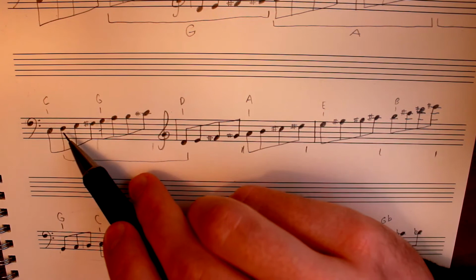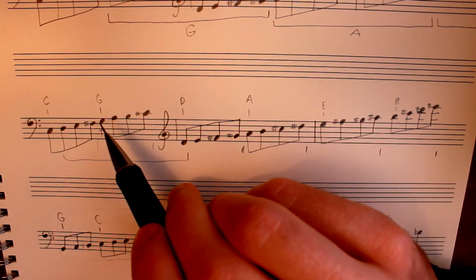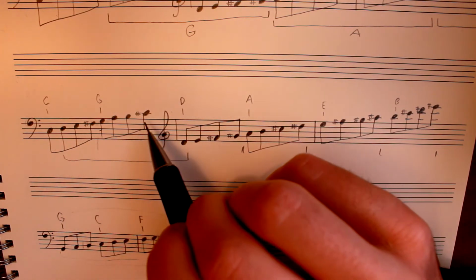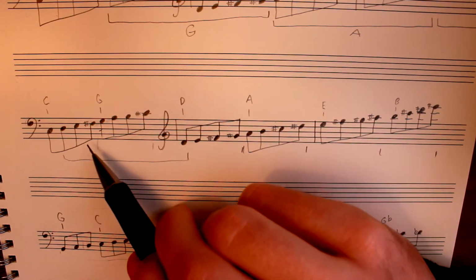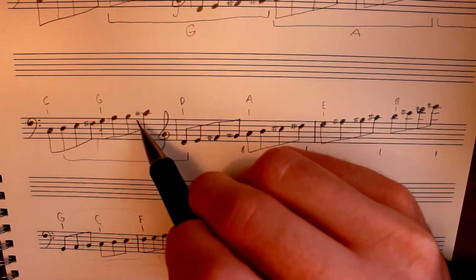So if we start here, we get super, hyper, super, ultra, blah, blah, blah, blah, Lydian, right? If we start on the second note, we just get a normal major scale starting on D. D, E, F sharp, G, A, B, C sharp, D.